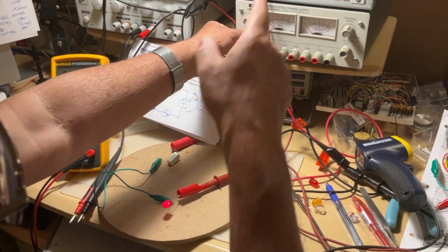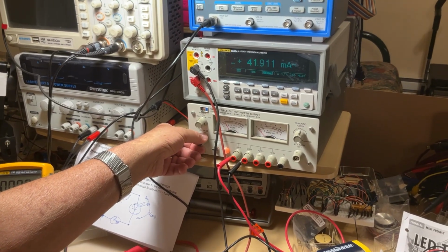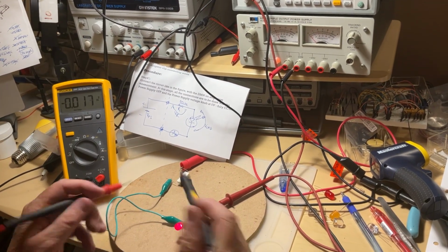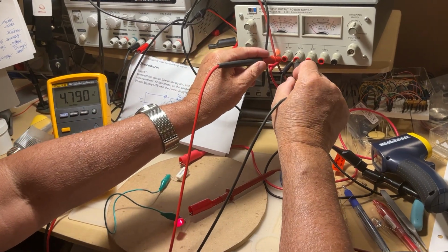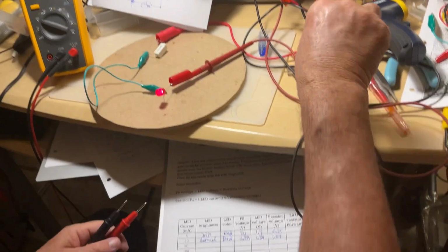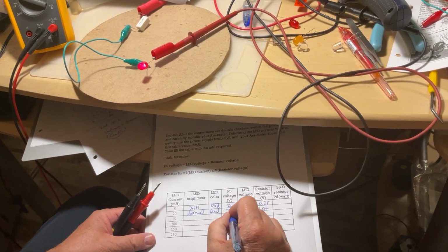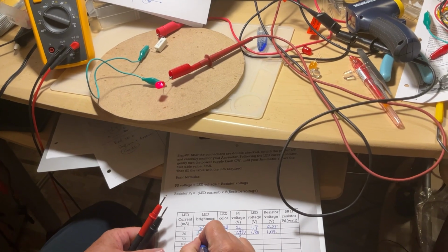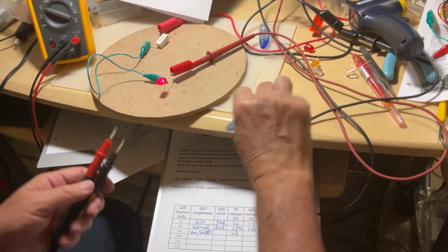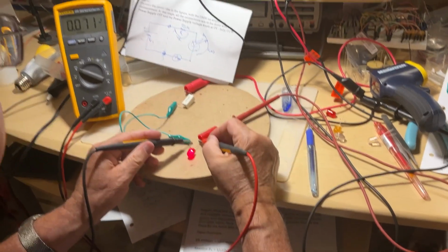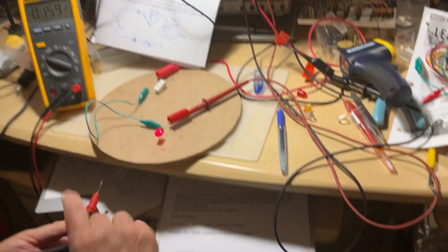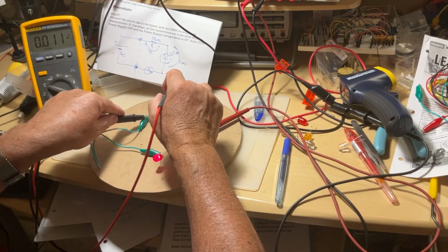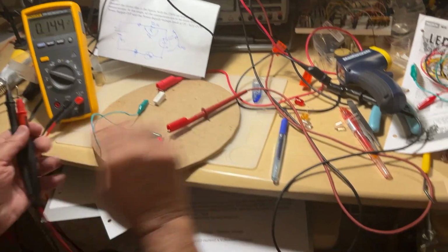So now you take a look at the ammeter. I go to 50 milliamps. And as soon as I do, I take measurements. Power supply voltage, 4.8. The color is red. The diode is very bright. The voltage across the diode, 1.96. The voltage across the resistor, 2.66.